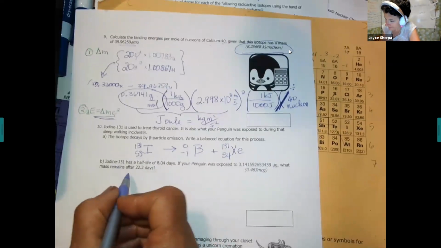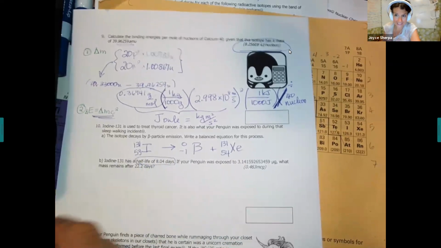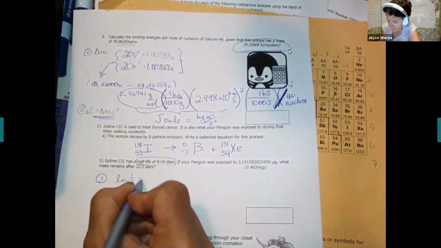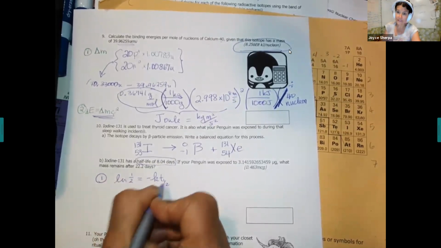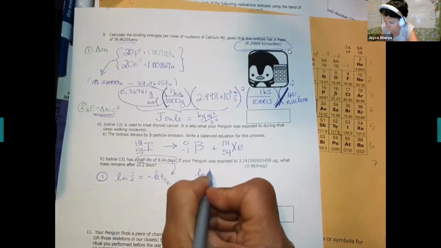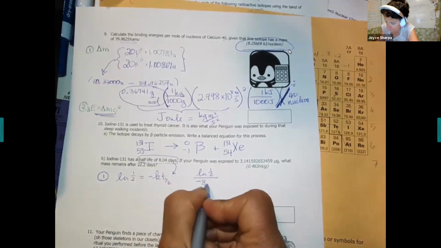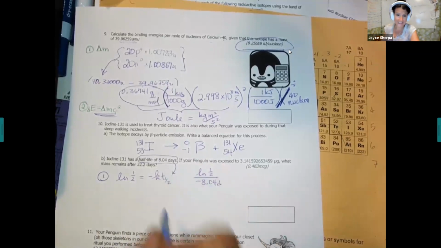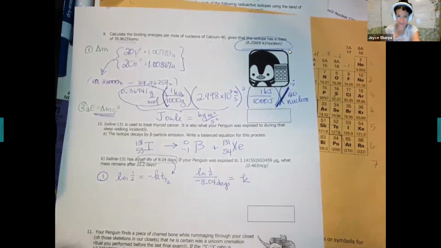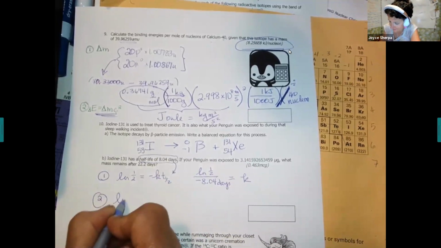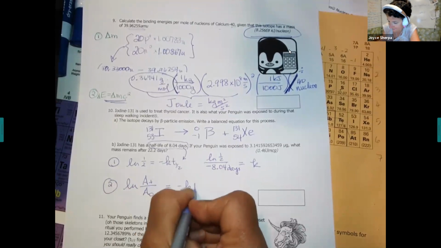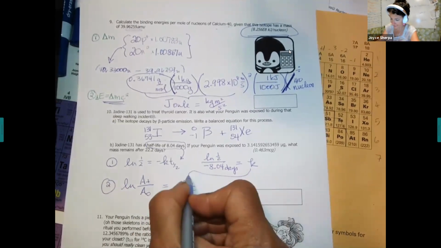All right, so for doing this, if you are given the half-life, we did these with kinetics. Our first step is natural log of 1/2 equals negative k t 1/2. So state your formula, and we would plug our half-life in. It's natural log of 1/2 divided by the negative 0.804 days. Keep it in days. That's going to equal k, whatever k is. And then your second step is natural log of A_t over A_0 equals negative k times time. So we would plug our k in here.